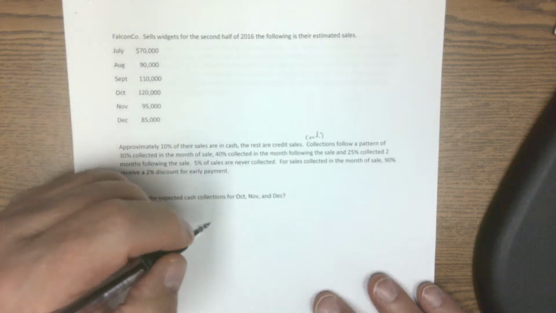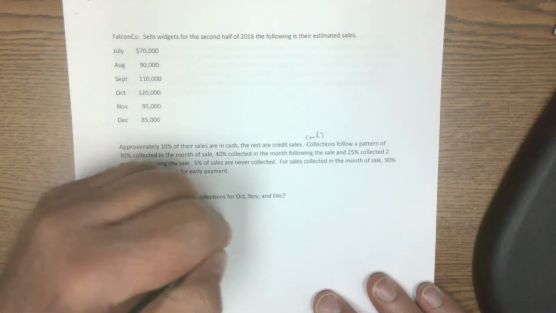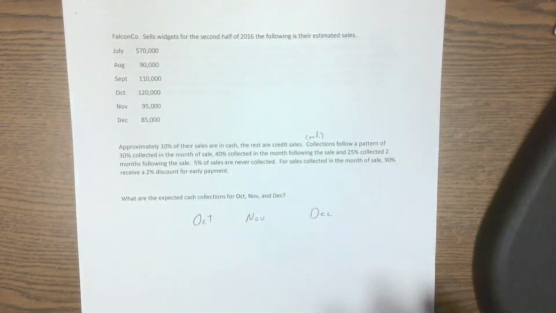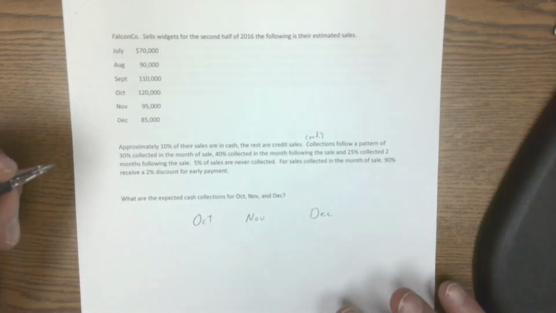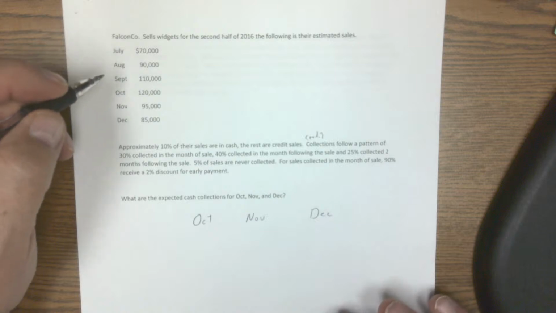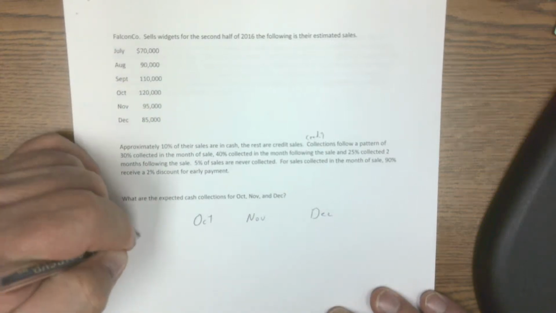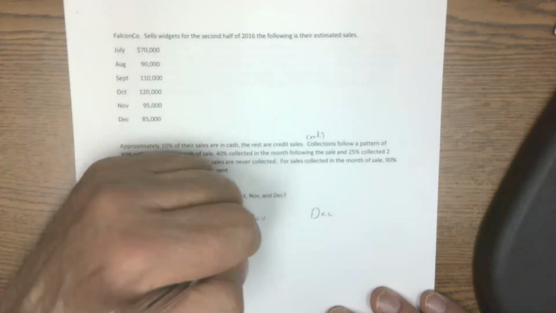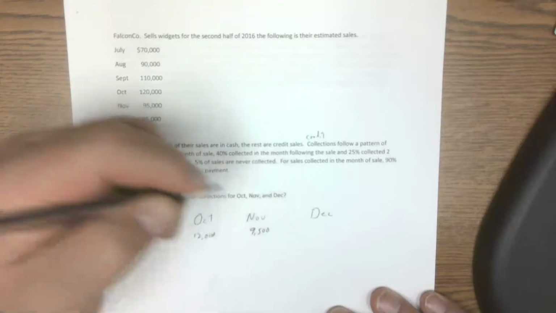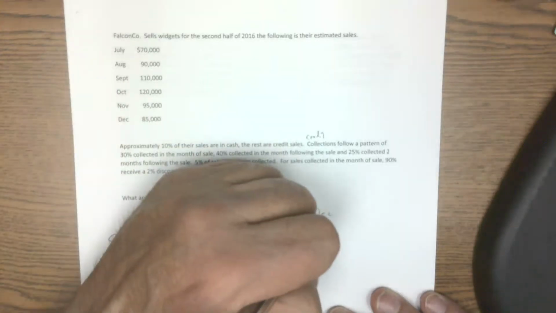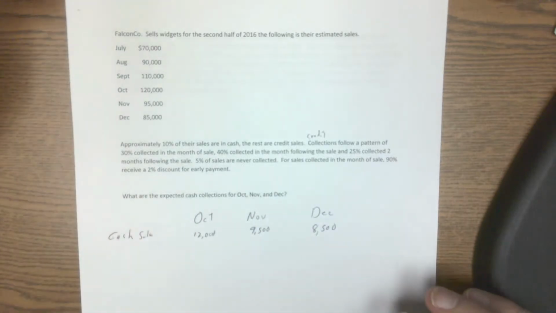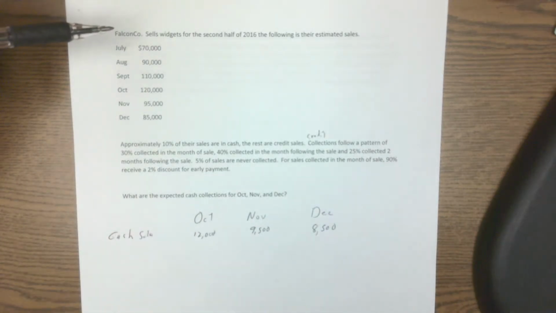Okay, so we want October, November, and December. There's several ways you can do this, but I'm just going to do the cash sales up front at the beginning. So cash sales, October was 120,000, so that would be 12,000. November was 95,000, so 9,500, and December was 85,000, so 8,500. All right, so we've got the cash sales out of the way. And then we need the credit sales.